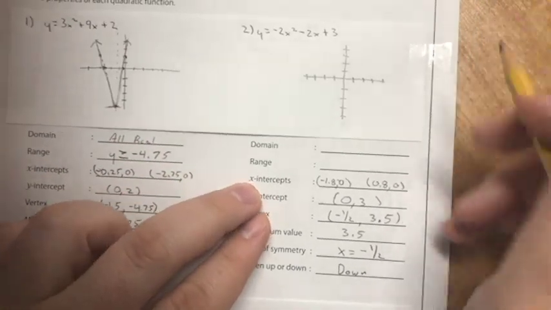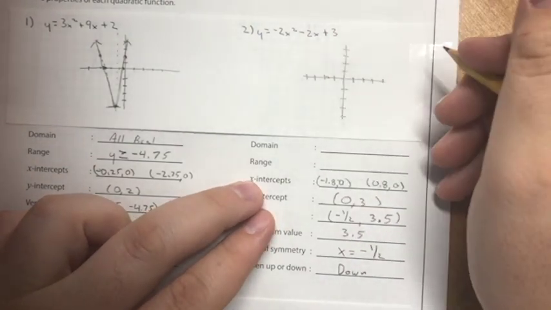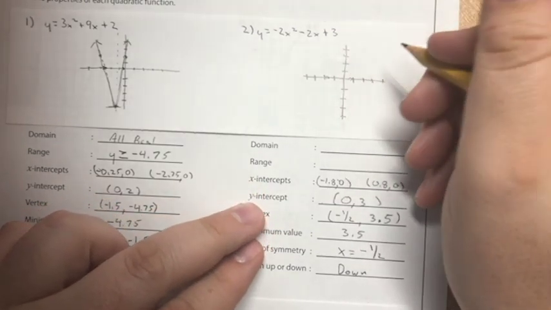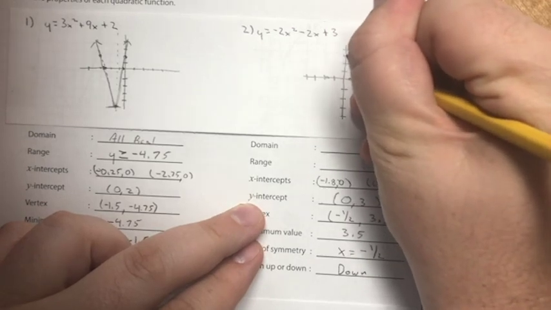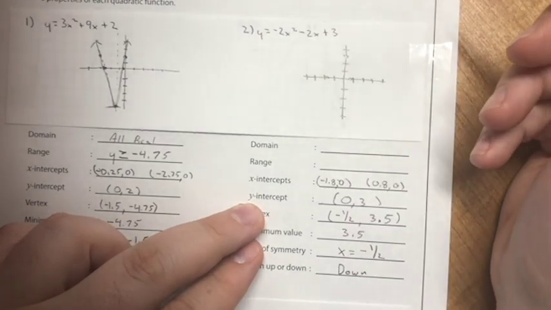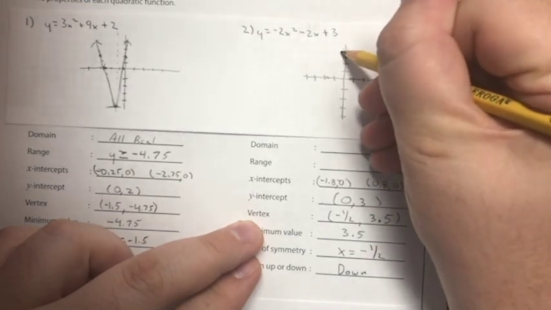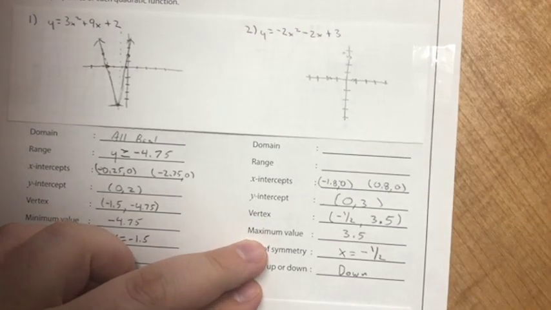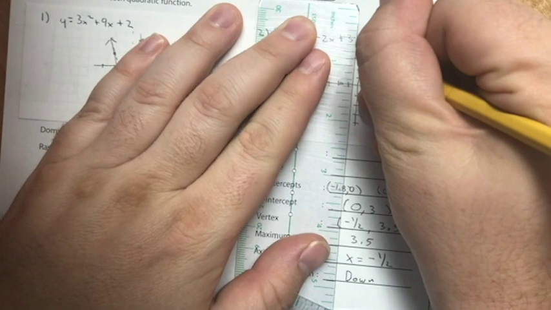Let's plot my intercepts. Negative 1.8 would probably be right about here. 0.8 would be right about here. My y-intercept would be at 0 and 3, so that would be here. Then my vertex is at negative 1/2 and 3.5, which would be right about here. And then my maximum value is there. And my axis of symmetry, just to continue going on, would be right about here.